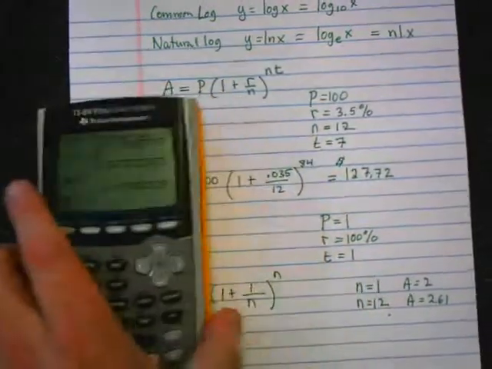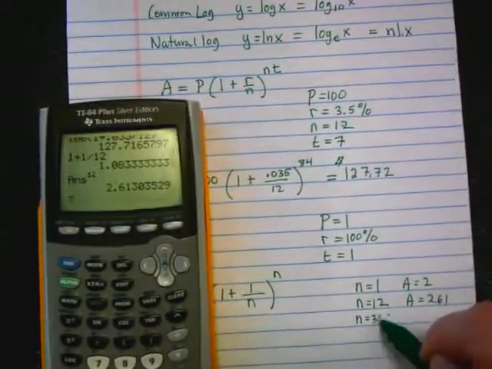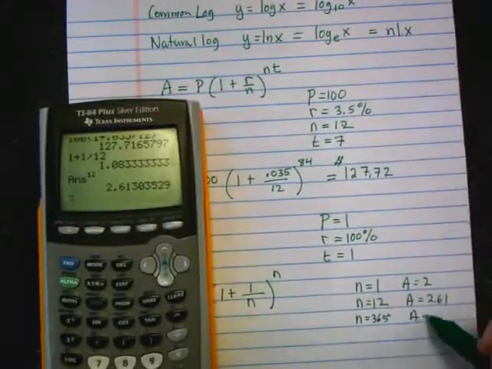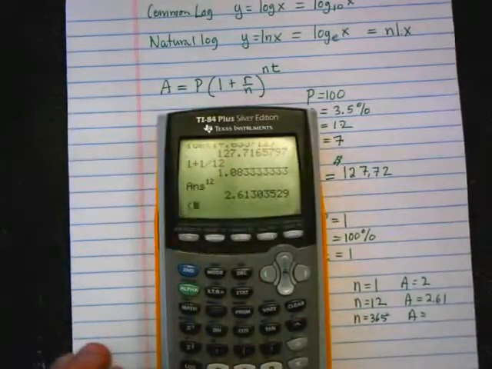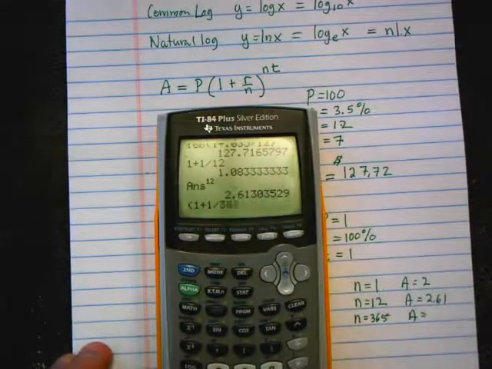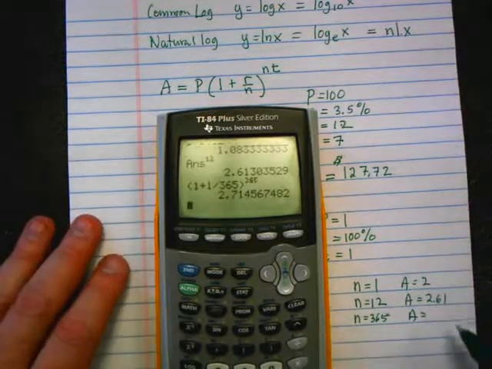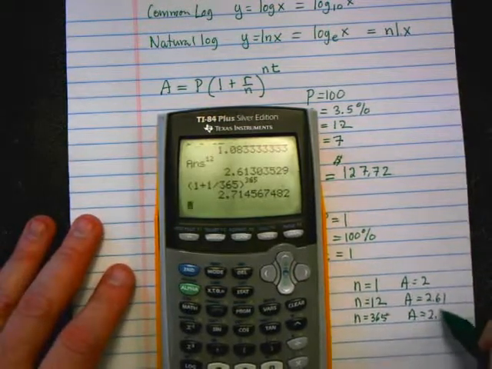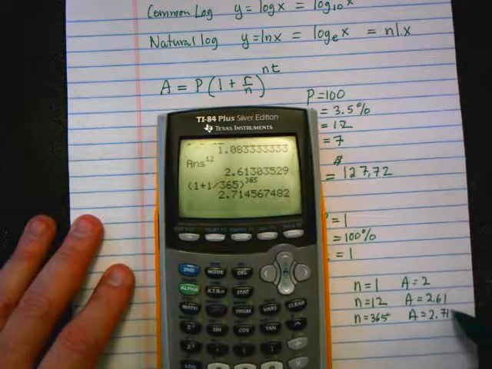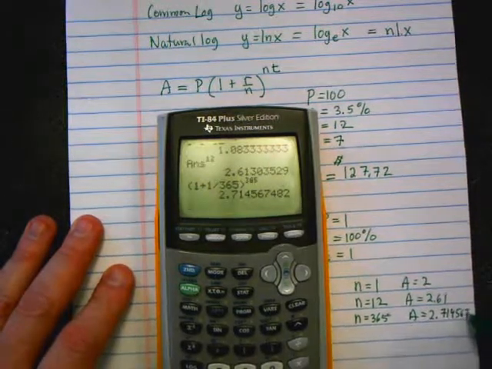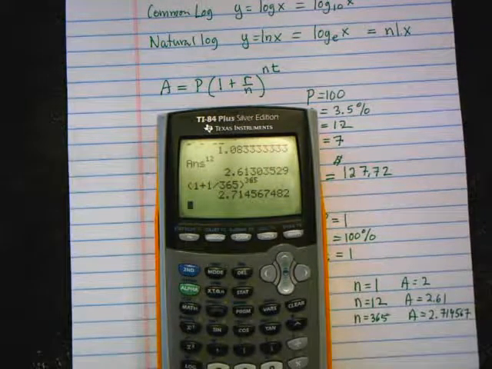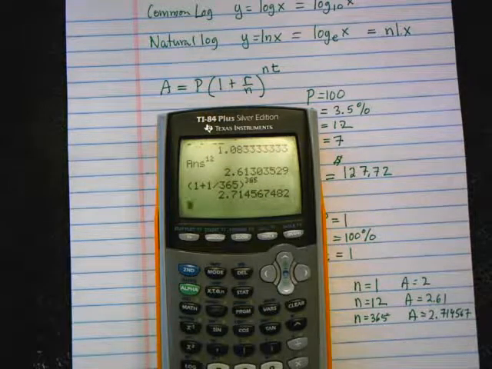So let's say N is 365. Then we would get 1 plus 1 over 365 raised to the 365. That's 2.7145. It's not that much better, but it's a little better. I get an extra dime out of it.